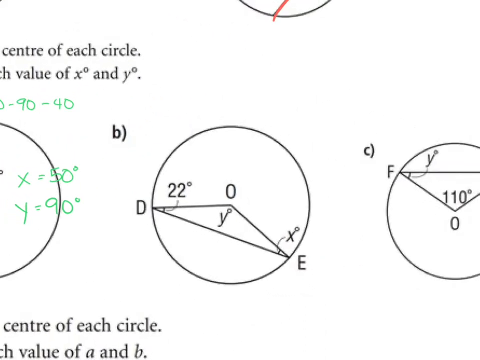For B, this one's a little bit trickier. They tell us in this triangle that we have 22 degrees there. You can also see from O to D is a radius. O is the center, and it goes to D on the edge. So that's a radius. O to E is also a radius. So these two sides are the same length, which means it's an isosceles triangle.